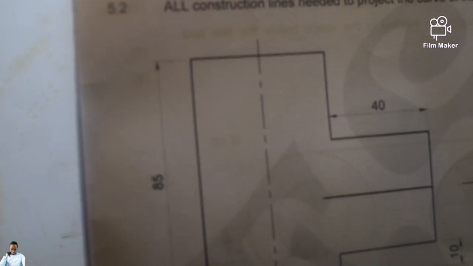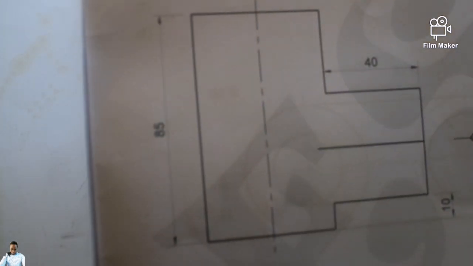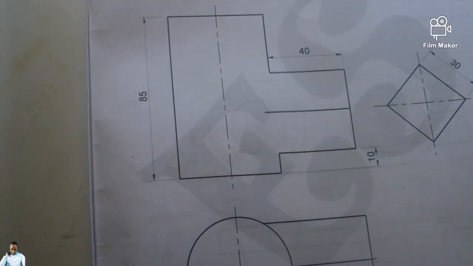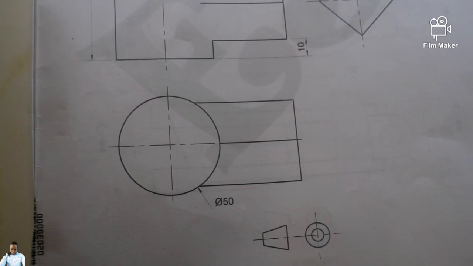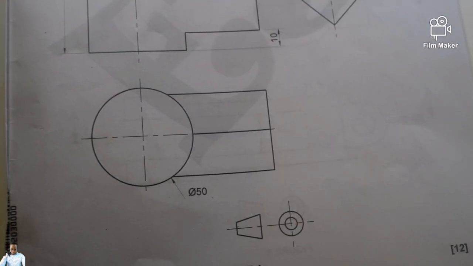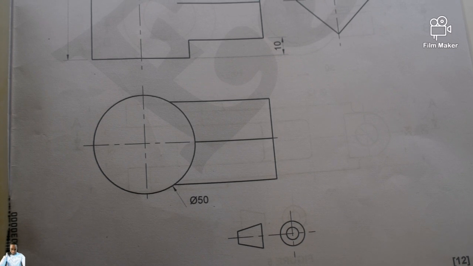So the very first thing that we are going to do is start by drawing the top view, even though it won't be complete, which is this one.